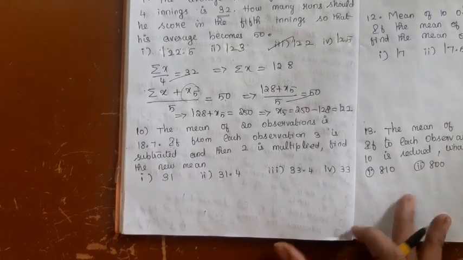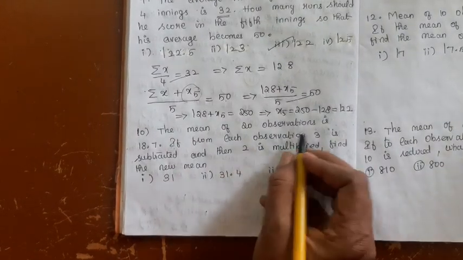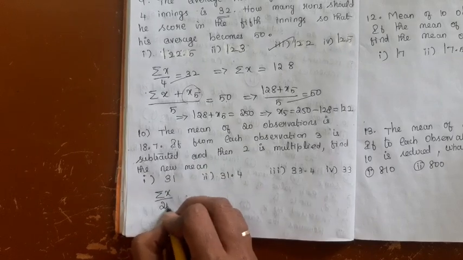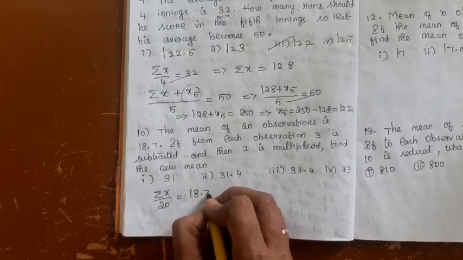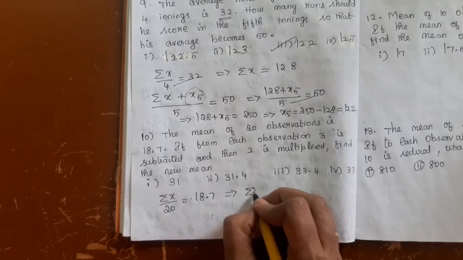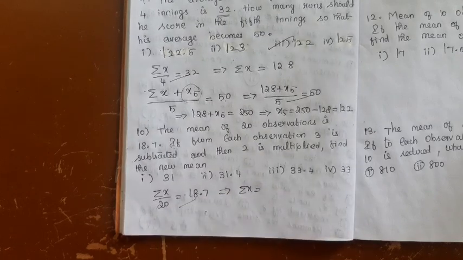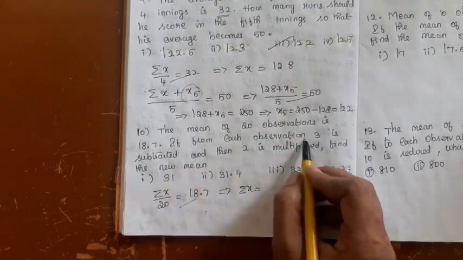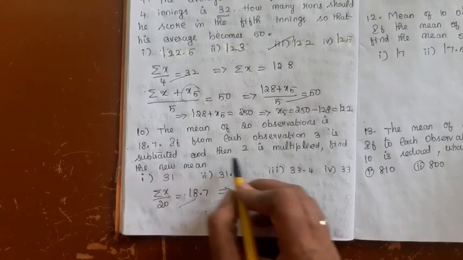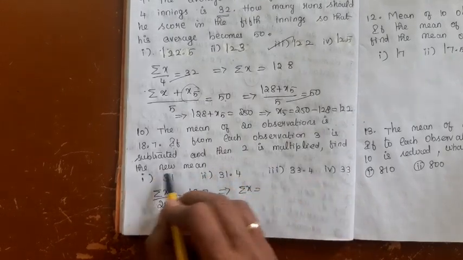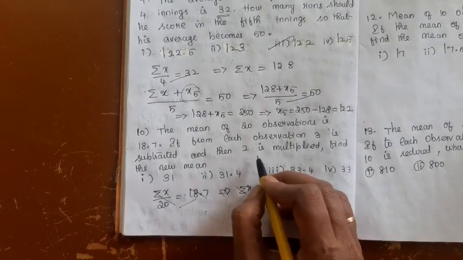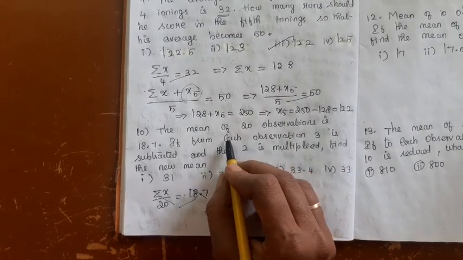Okay. Now the next problem. The mean of 20 observations is 18.7. Summation x by 20 is 18.7. If from each observation 3 is subtracted and then 2 is multiplied, find the new mean. I need not do this the long way, right? We have read the concept, so I can directly find the answer.